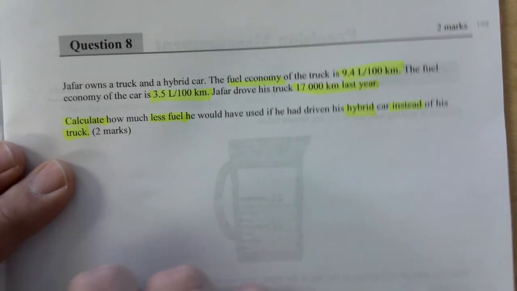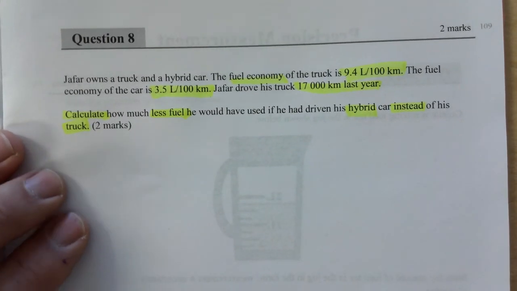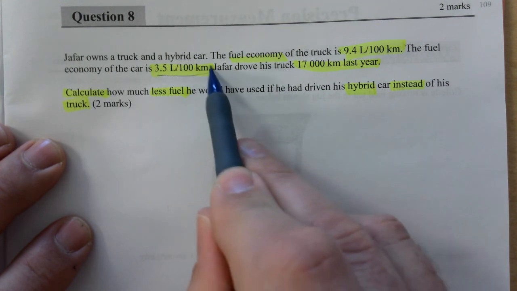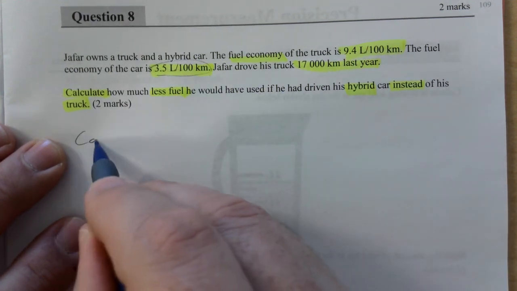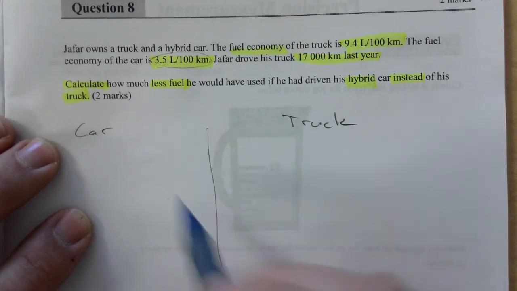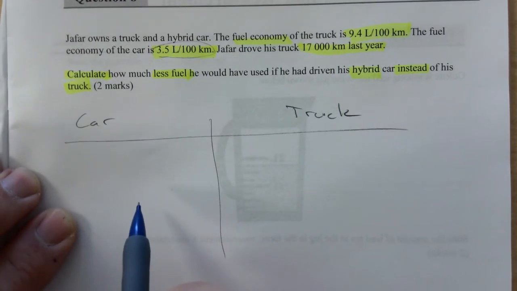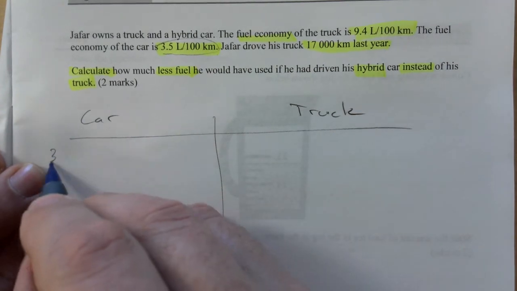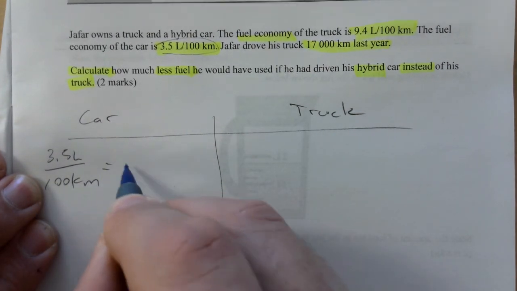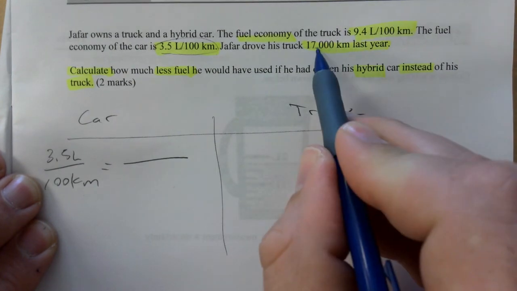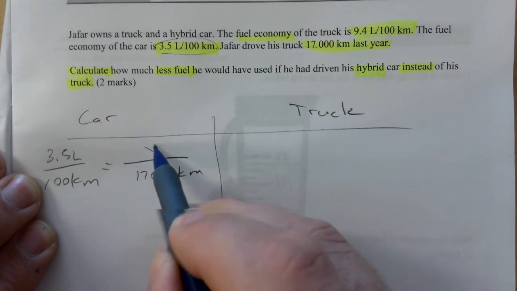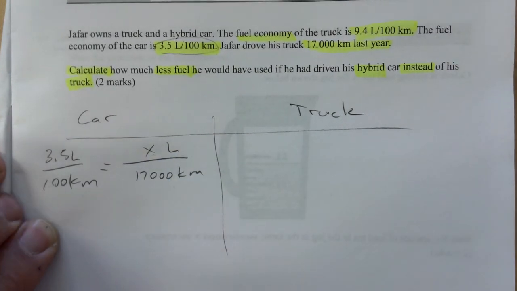There are various ways of doing this. My game plan is they're giving you the fuel economies for both, so we're going to go car and truck side by side. For the car, you use 3.5 liters per 100 kilometers. They give you the kilometers, so you plug that big number in and you'll find out how many liters you will need.